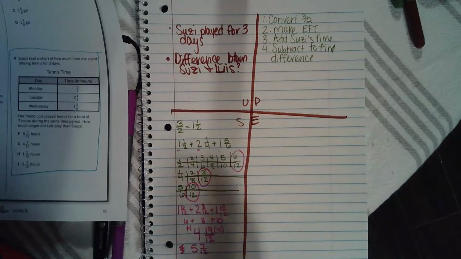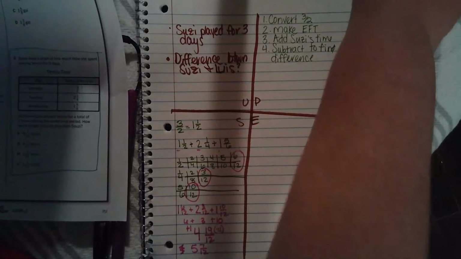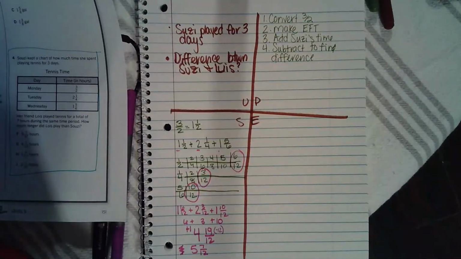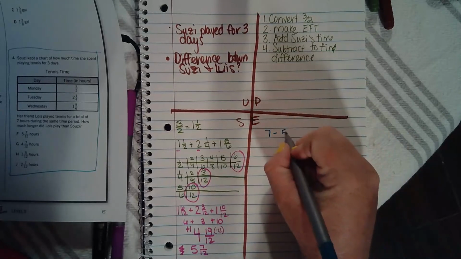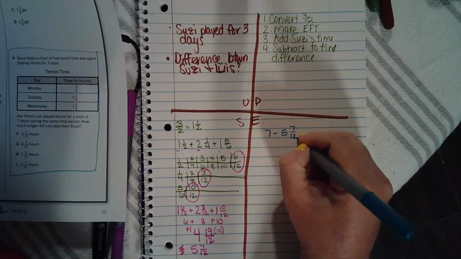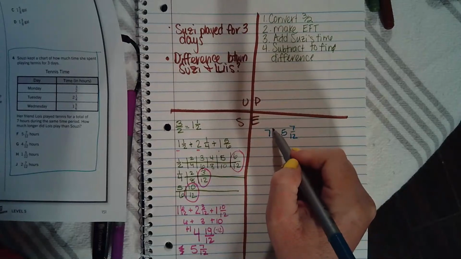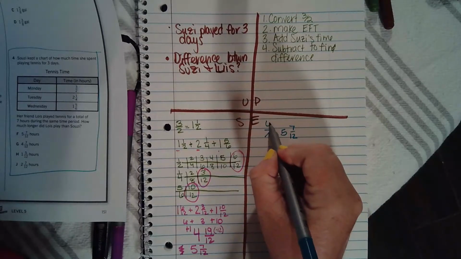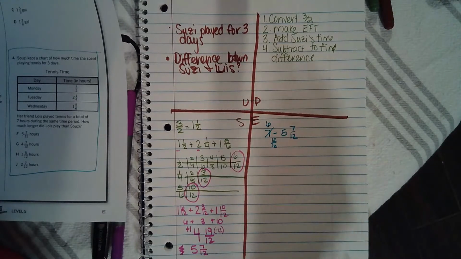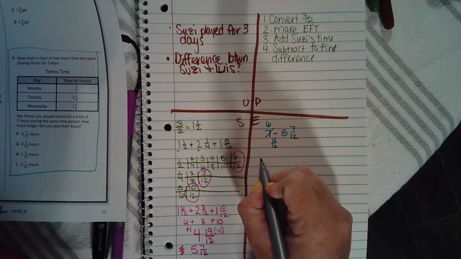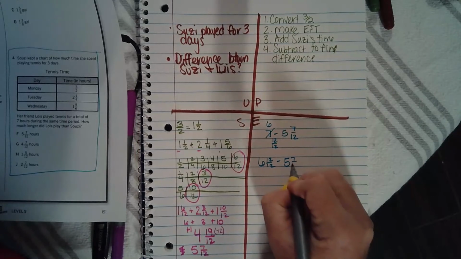I've used all my space here, so I'm going to use up a little of the evaluate in order to subtract from 7. So 7 minus 5 and 7/12. So I know I don't have any fractions, so I'm going to have to borrow one whole. So that becomes a 6 and 12/12. So let me write that next to each other so you can see it. 6 and 12/12 minus 5 and 7/12.